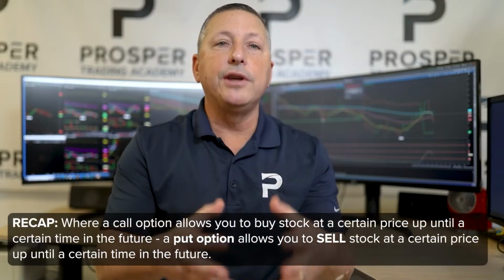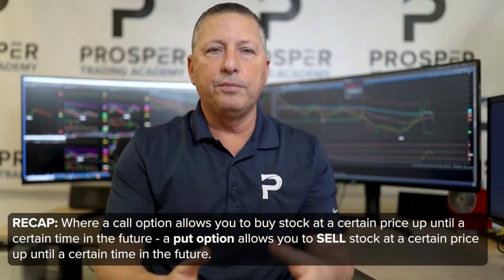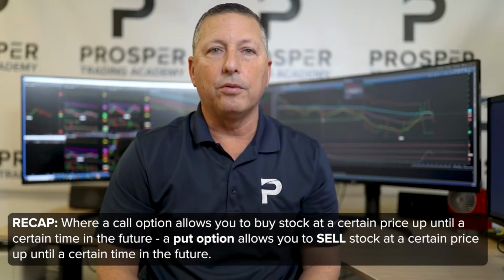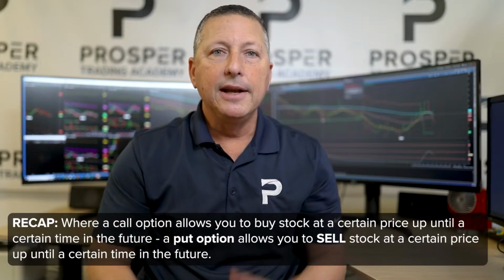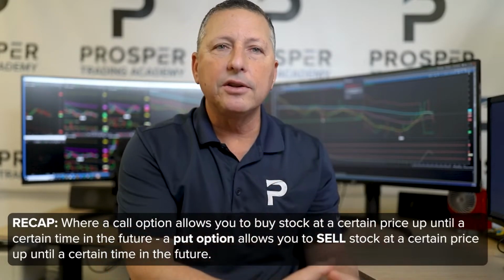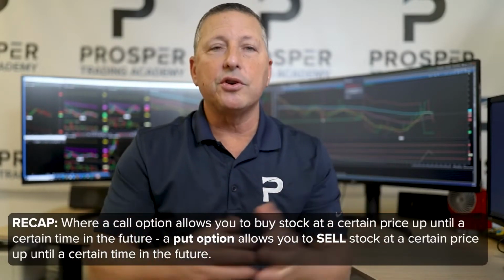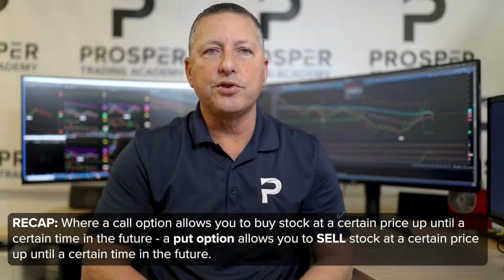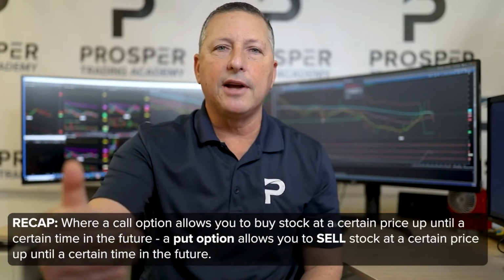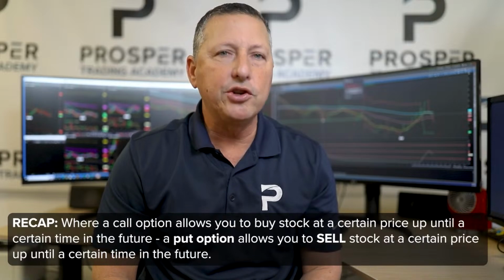On the other side of the ledger, we have put options. Remember, a call option allows the owner to buy stock at a certain price up to a certain time in the future. But a put option is the opposite. It allows the owner to sell stock at a certain price, which is also known as the strike or exercise price, up until a certain time in the future, which is the expiration date.